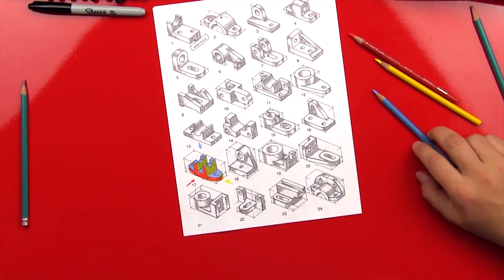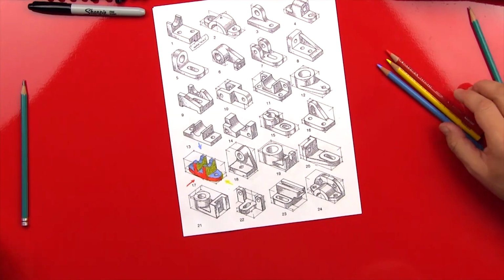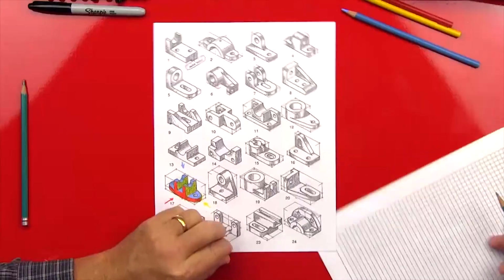Graph paper or regular paper? Graph paper. Graph paper it is. Yeah. It's a lot easier with graph paper. There you go. All right, you're going to do it with me, right? No, no. I was going to just watch.